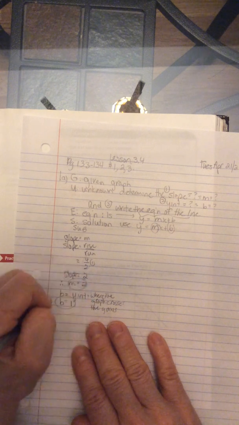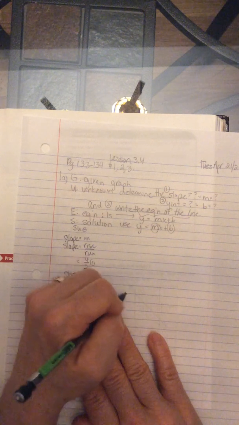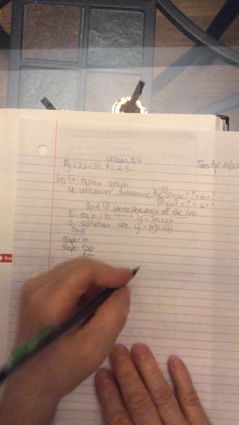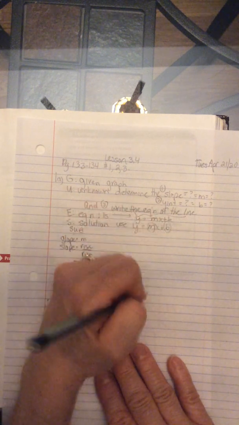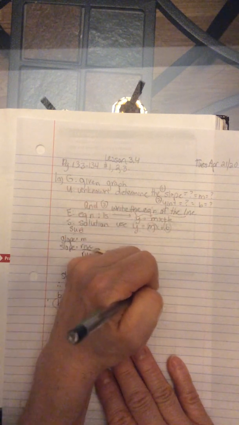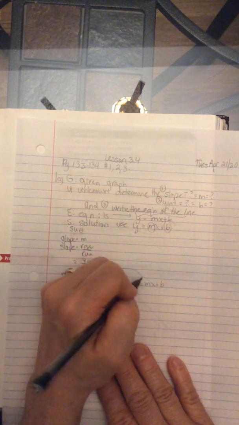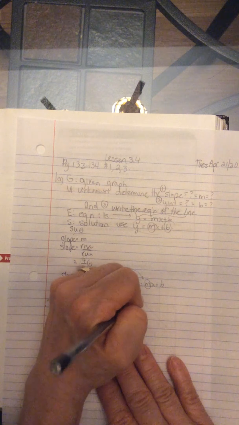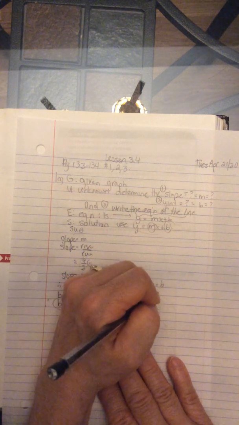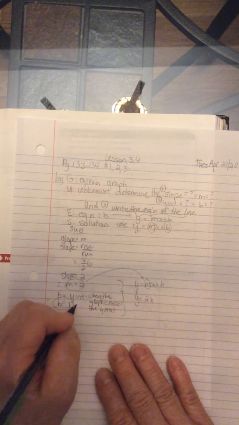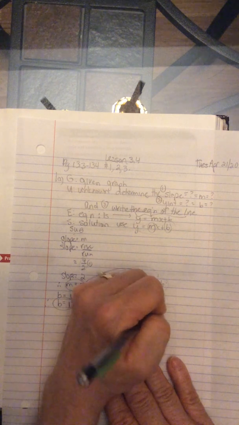Now we're going to sub those values of m equals 2 and b equals 1 into this equation here. So we're still using y equals mx plus b. So m is 2, replaces the m. So y gets rewritten, m is 2, x gets rewritten, and then plus the b value is replaced by 1. So plus 1.